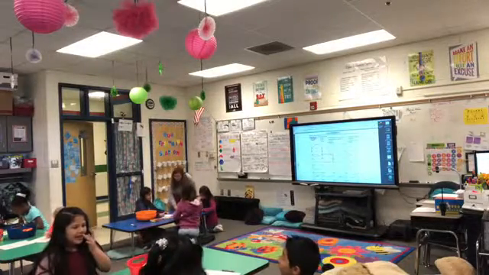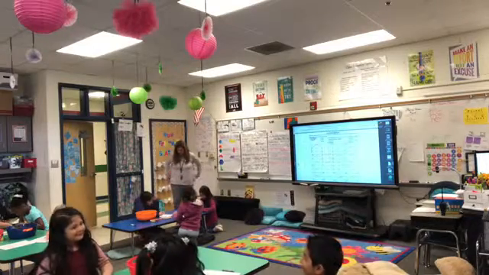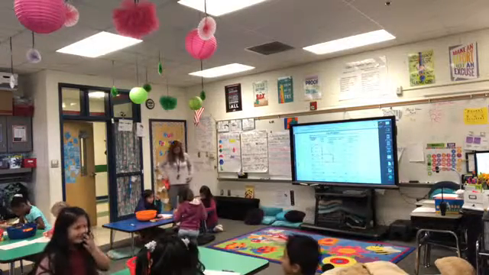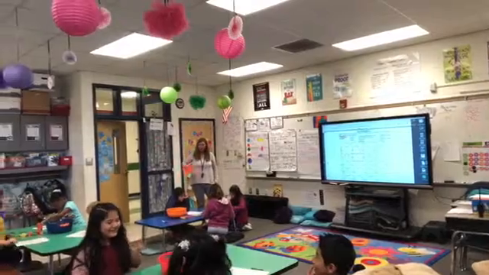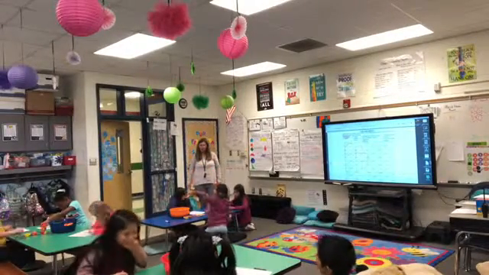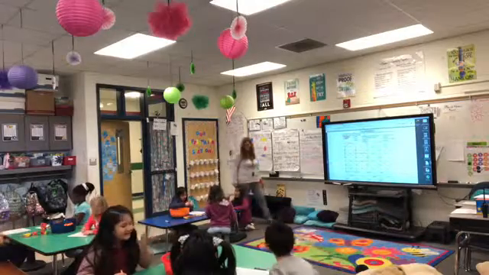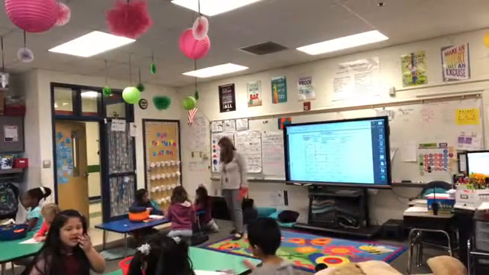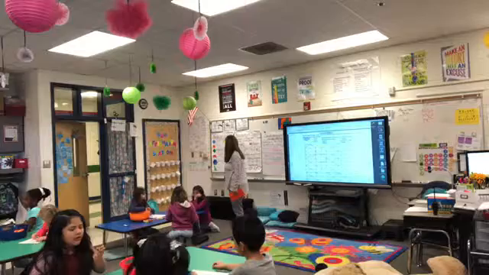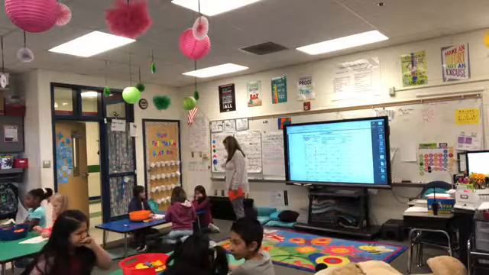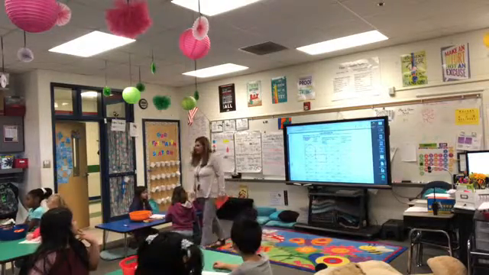I need help finding sideways. Maybe. I need help finding a trapezoid. Okay. Where can you look in the room to figure out what a trapezoid looks like? Right here. Oh yeah, that's the trapezoid right there. That's one type of trapezoid. What's one type?